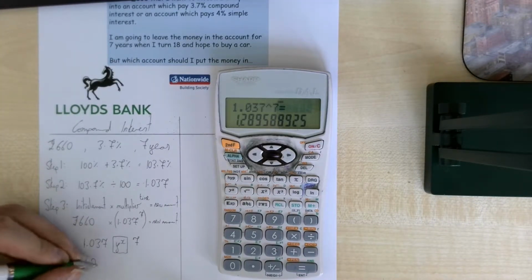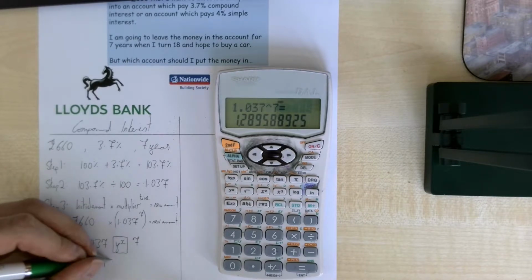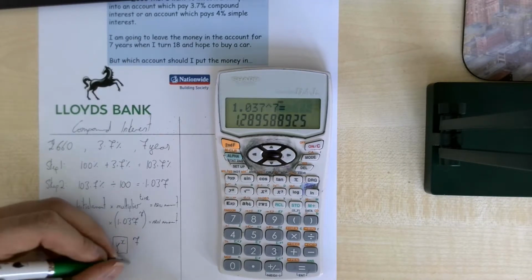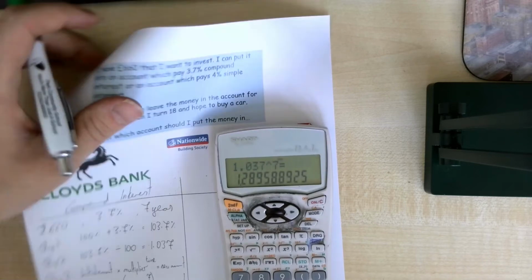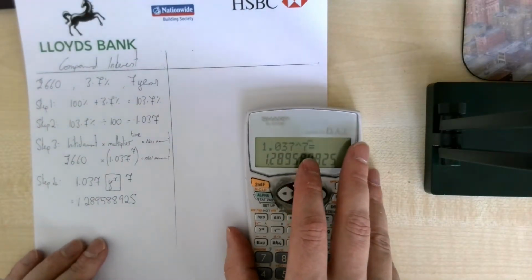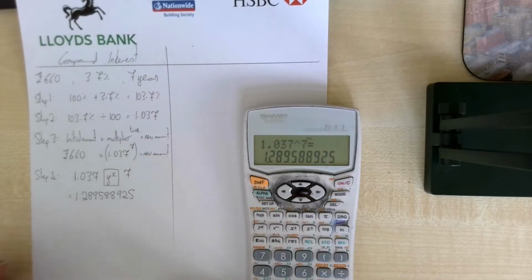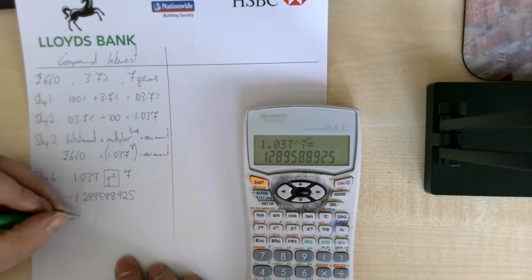You don't have to write down these numbers, but do keep it in the calculator, because what you definitely don't want to do now is round that number. You want it exactly as it is, so don't cancel anything. Our last step, Step 5, will be to multiply that by the 660.